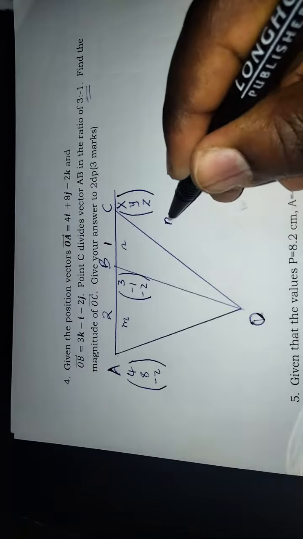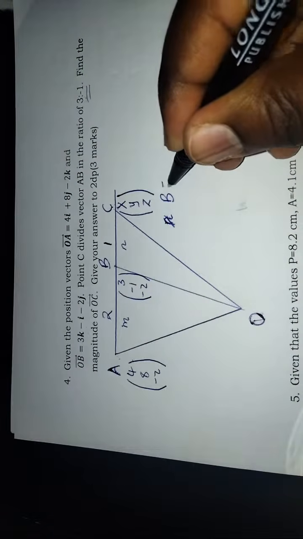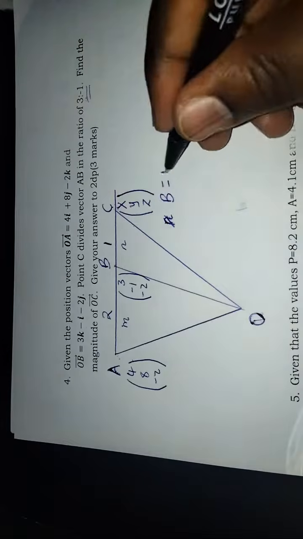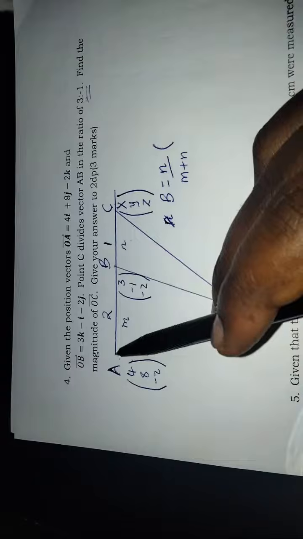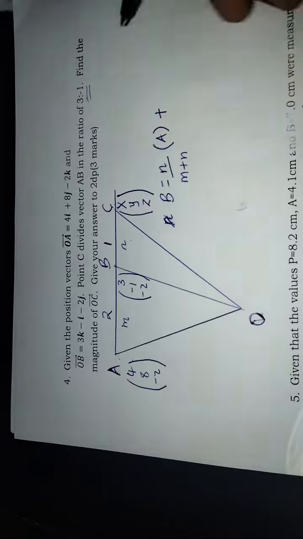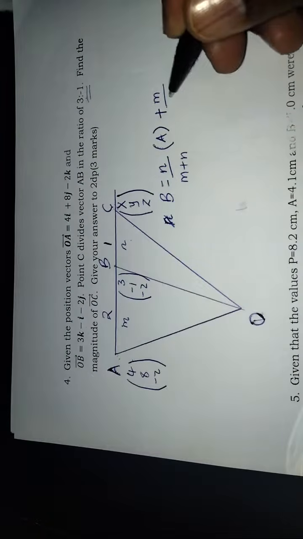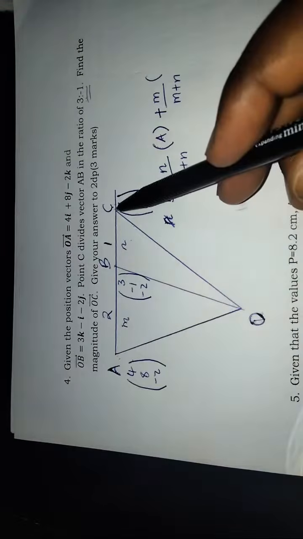To get the coordinates of B, which is a divider of AC, we will need the ratio n out of the total ratio, m plus n, and because we have used n, we multiply it with the opposite vector, that is A, plus we take m out of the total ratio, m plus n, then we multiply by, because we've taken m, the opposite vector, which is C.